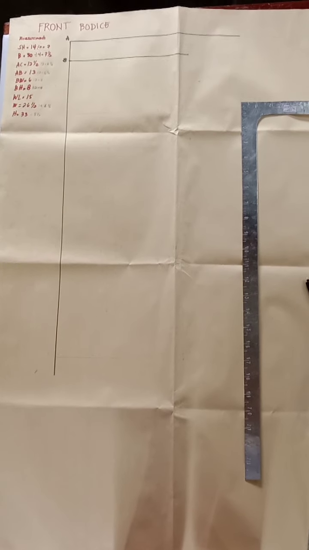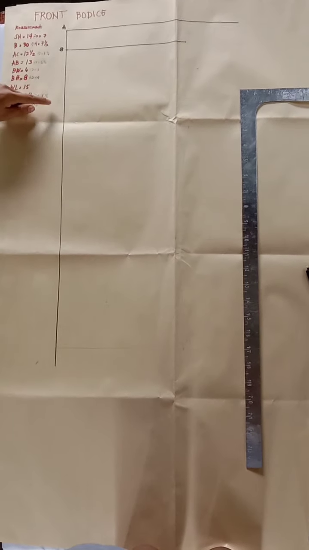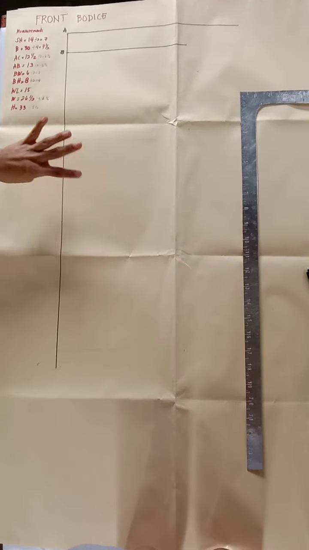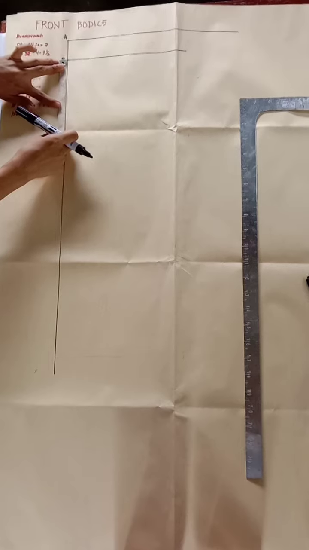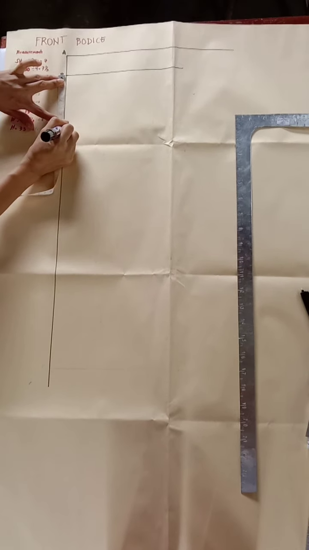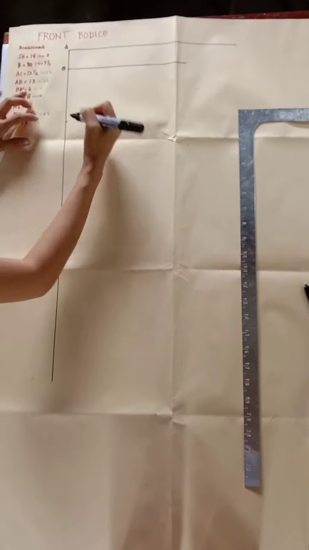Step 3, from point B to point C, measure 4 inches downward. From point B to point C, measure tayo 4 inches. And mark it as point C.